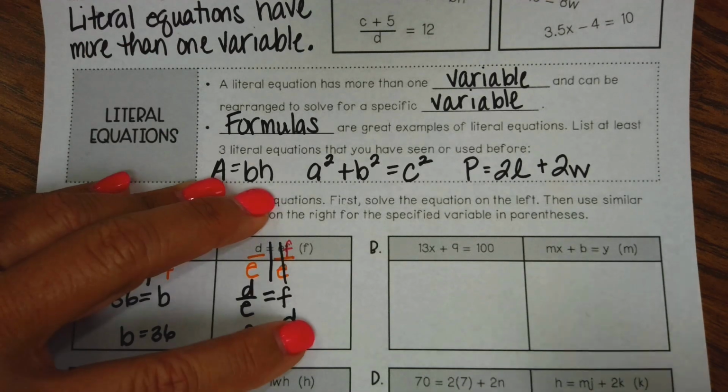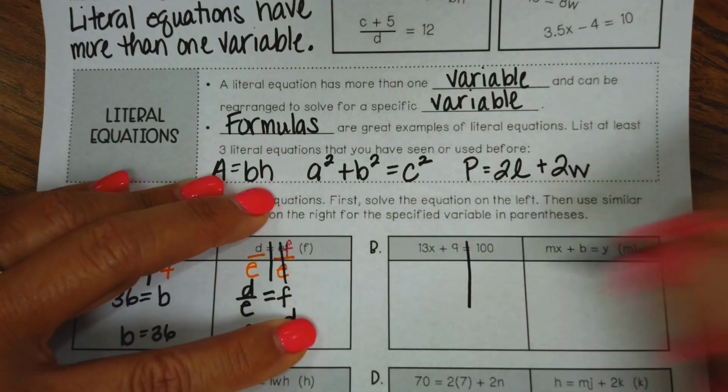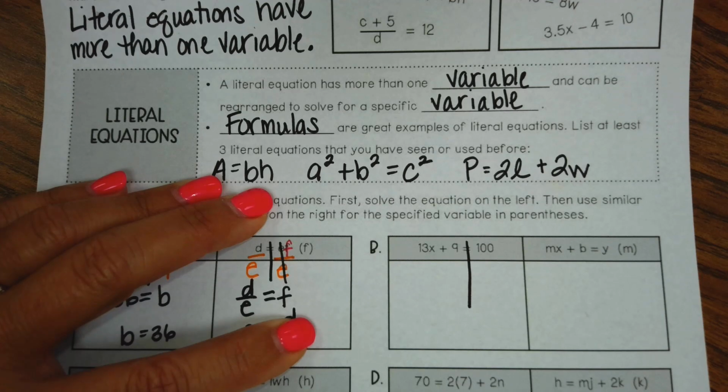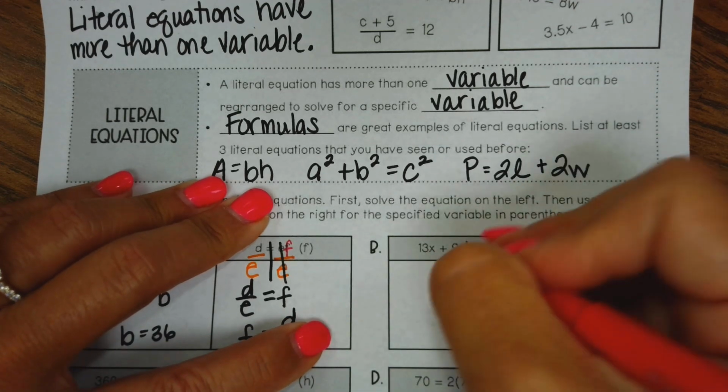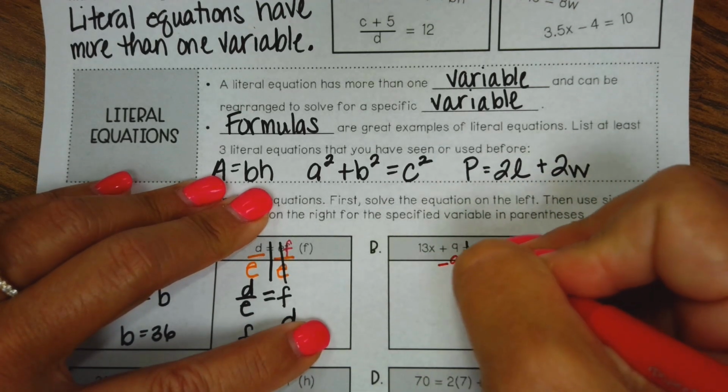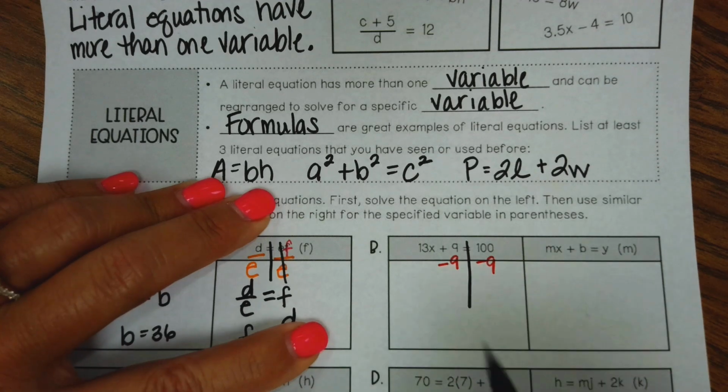All right, b. Let me draw my line here. I'm going to isolate the only variable, so I need to isolate x. I'm going to begin by subtracting 9 on both sides.